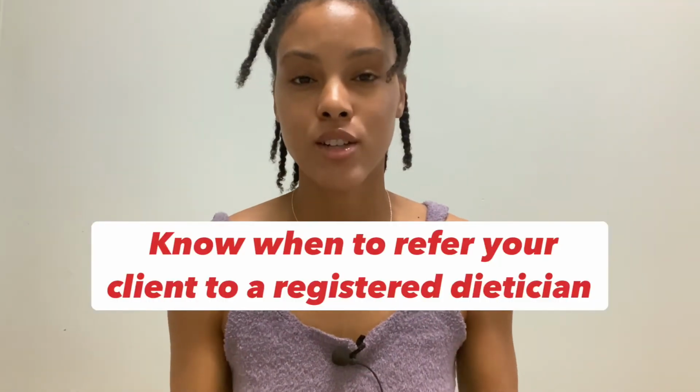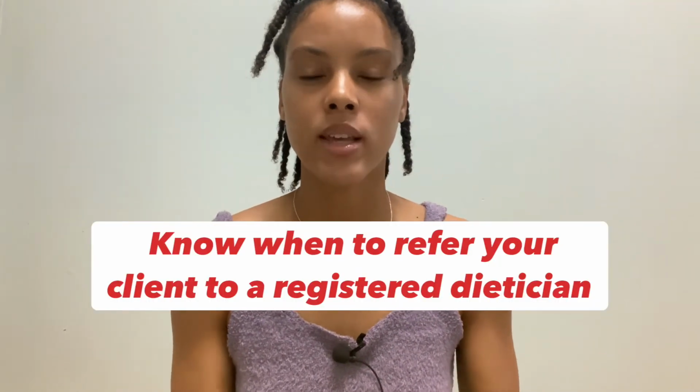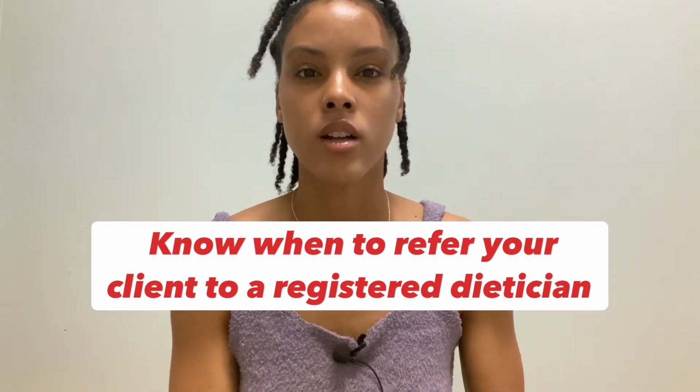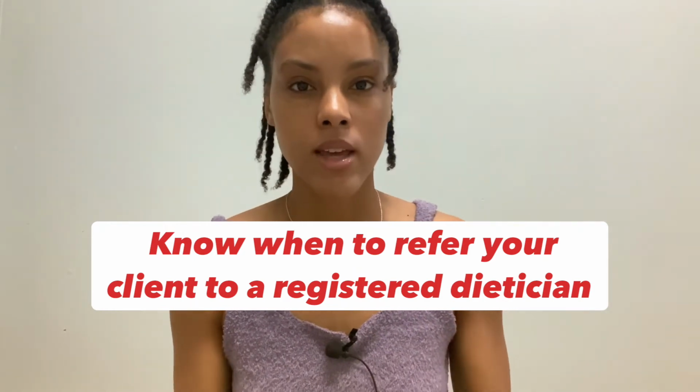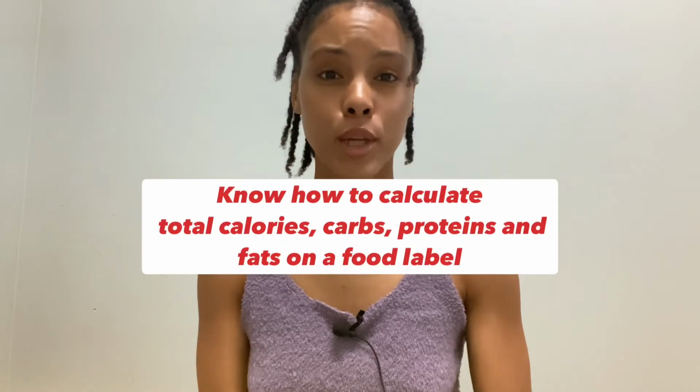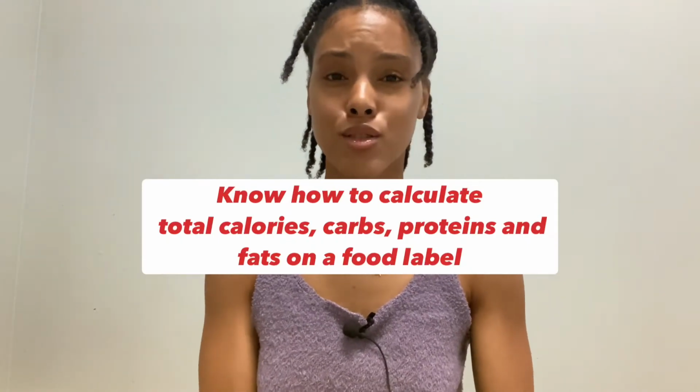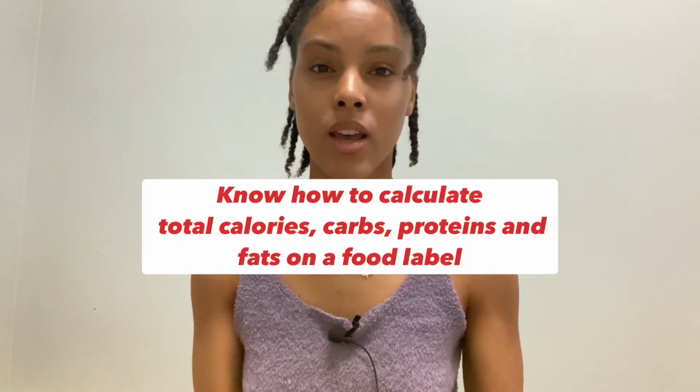For chapter 6, which was my favorite chapter, it focused on nutrition for health and fitness. As personal trainers, we do not create meal plans, but we can give advice on healthy food group choices to make. The book specifically wants us to use myplate.gov, which is a really good guideline for someone who is just starting out and wants to learn how to make healthier food choices. You also want to know how to calculate food labels. It's going to ask you on the test how to calculate carbohydrates in a package of food.